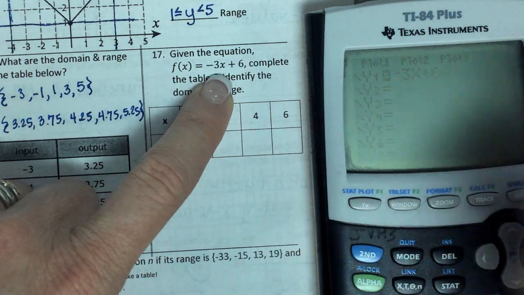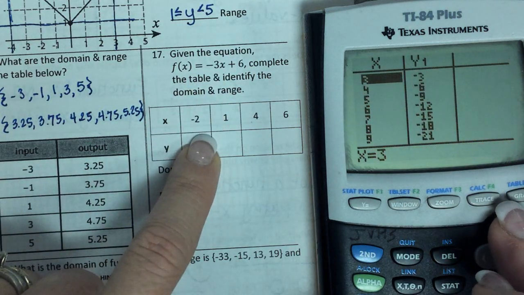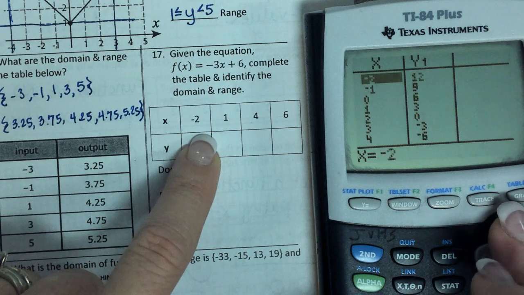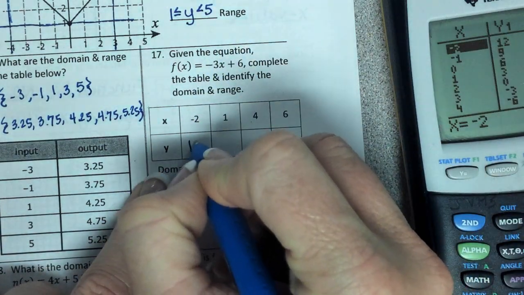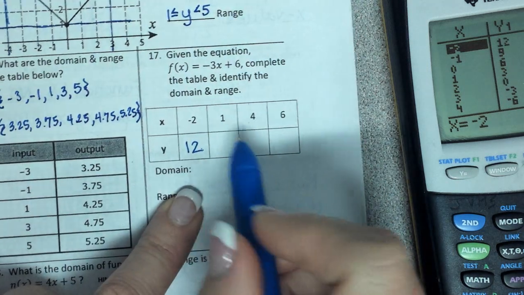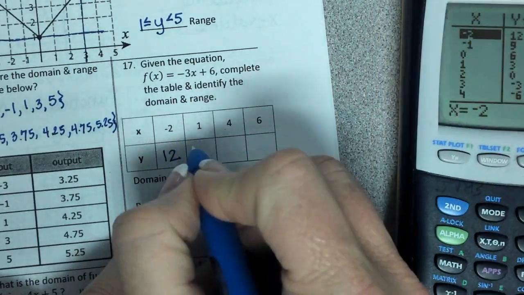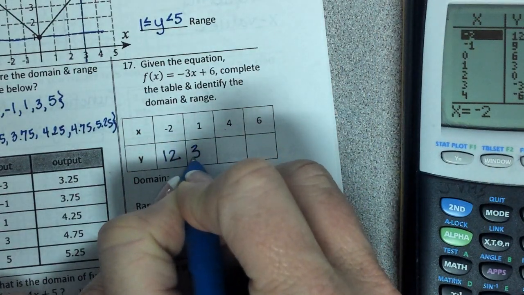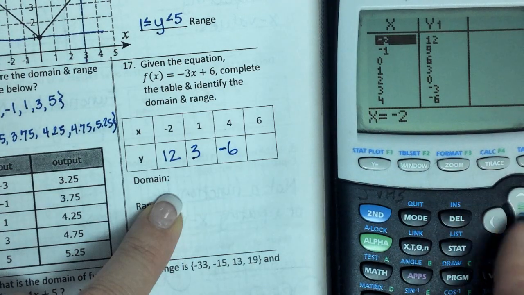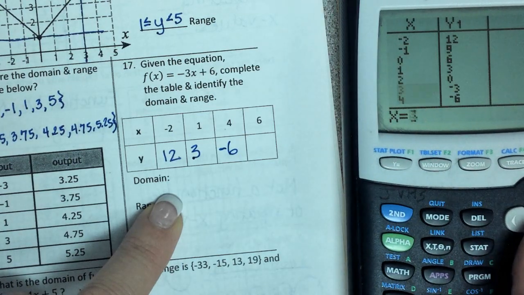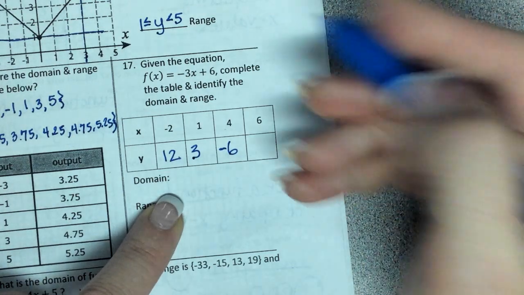Then we're going to hit second graph to go to our table, and we want to start at our x value of -2. So when x is -2, our y value is 12. Whenever x is 1, our y value is 3. When x is 4, our y value is -6. And then whenever x is 6, our y value is -12.